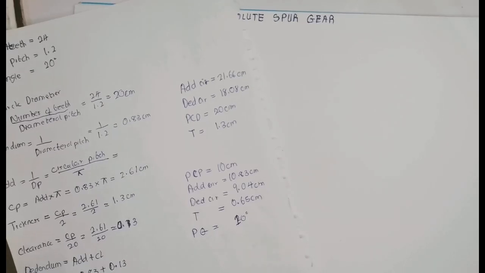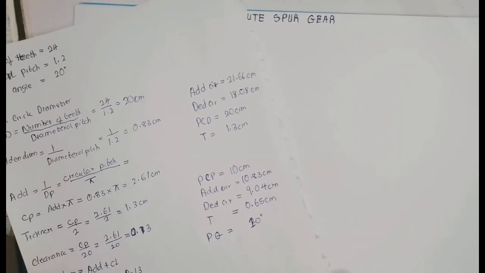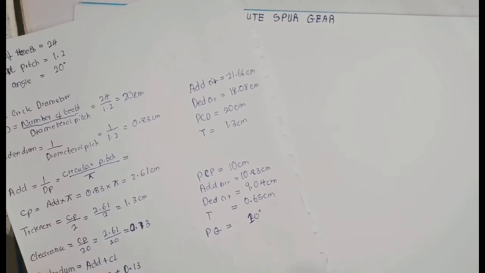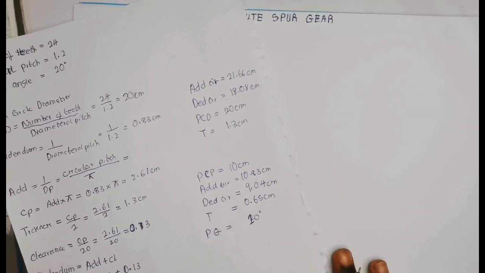So next we scale the pressure angle. The pressure angle was given to us as 20 degrees. So 20 times 0.5 is 10 degrees.